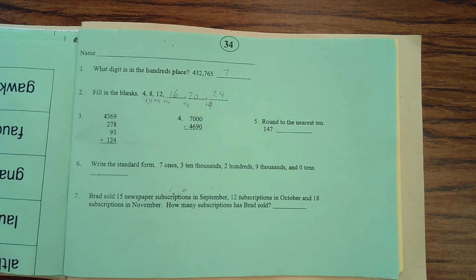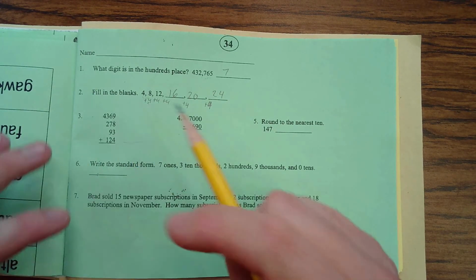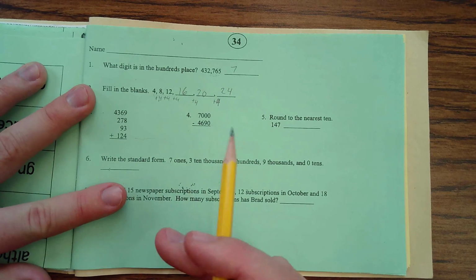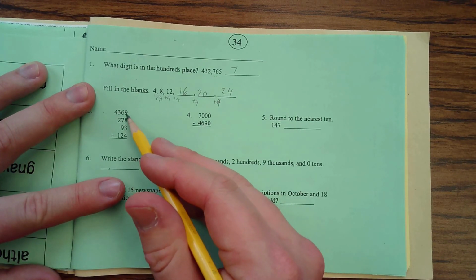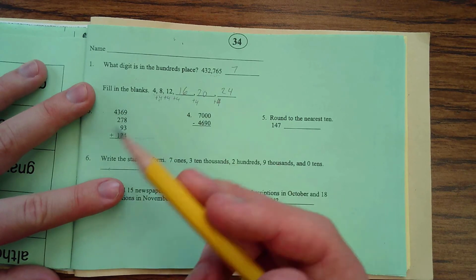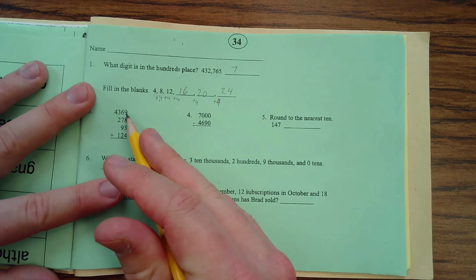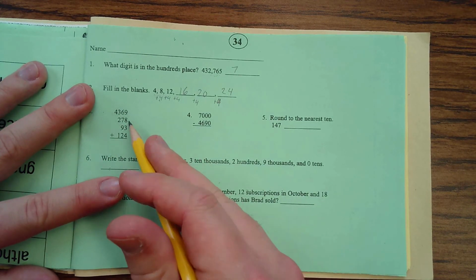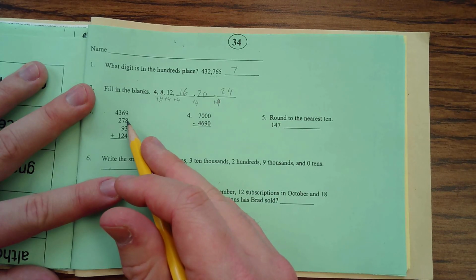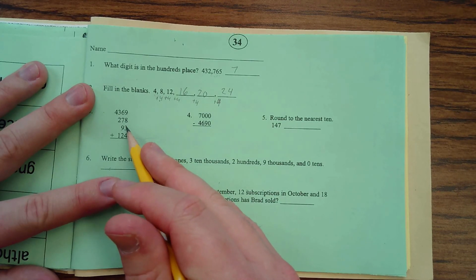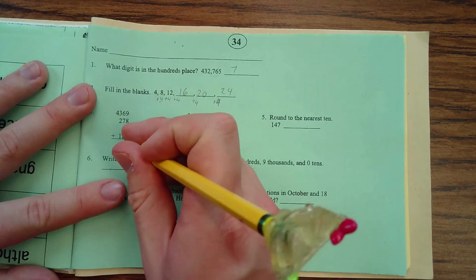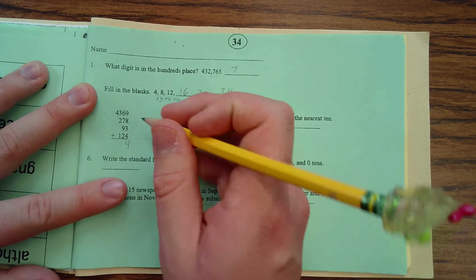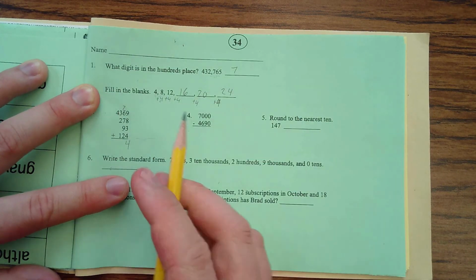All right. Next problem here, long addition problem. Now remember, you can do this multiple ways. You can add these two numbers up, then these two numbers up, whatever works best for you. We're going to do it that way. So 9 plus 8 is 17, plus 3 is 20, plus 4 is 24. So 4 down below, 2 up top.